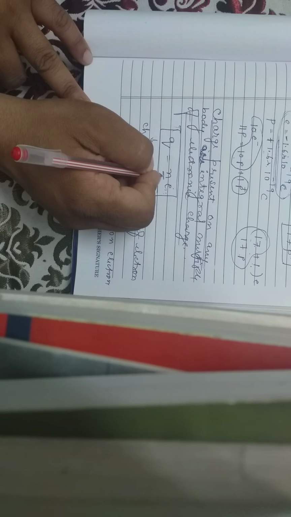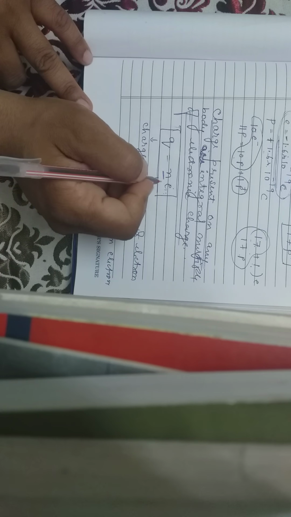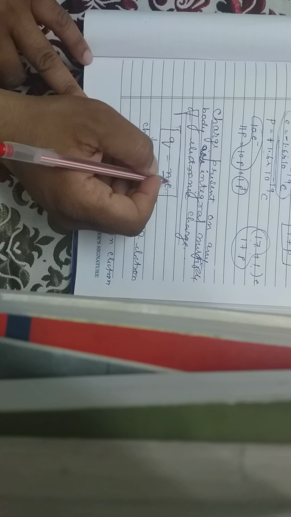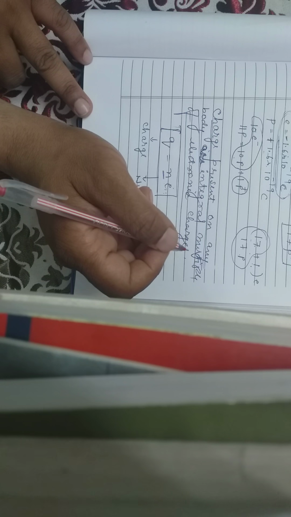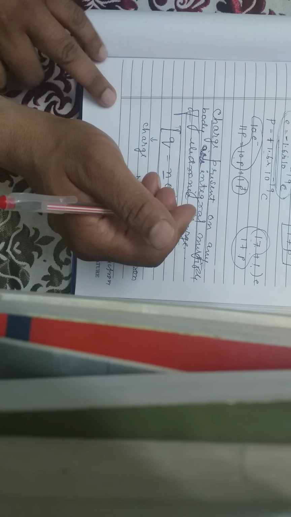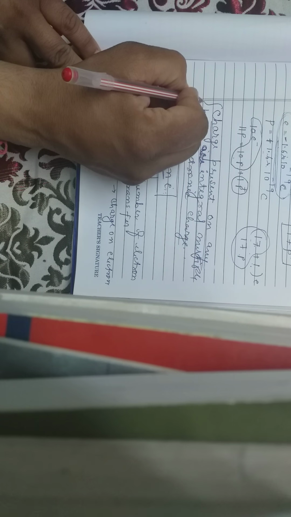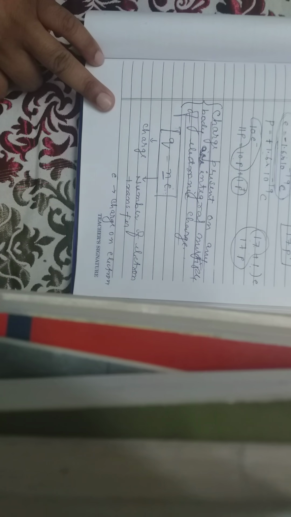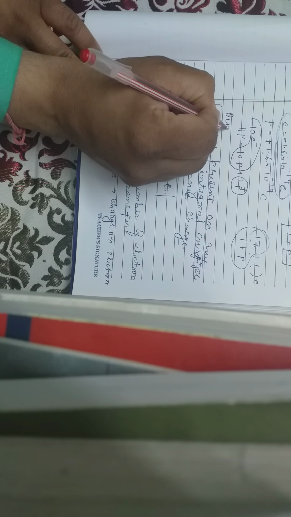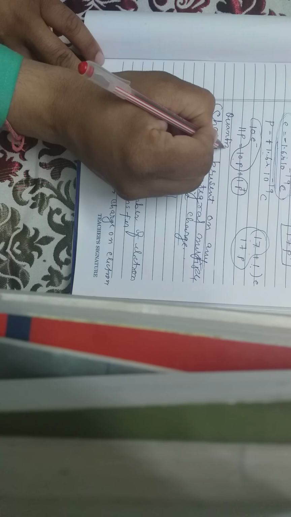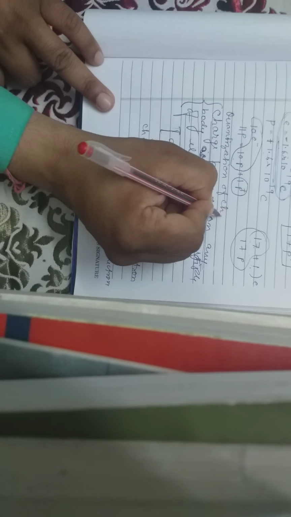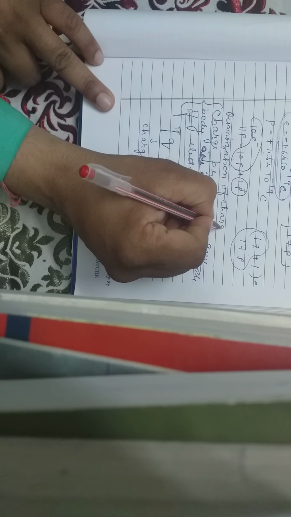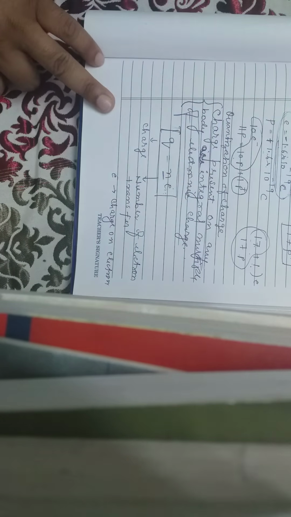N is the number of electrons transferred. E is the charge on an electron. This is known as the quantization of charge. Quanta means countable. This principle is basically known as quantization of charge. Quanta means countable. We can count charge.